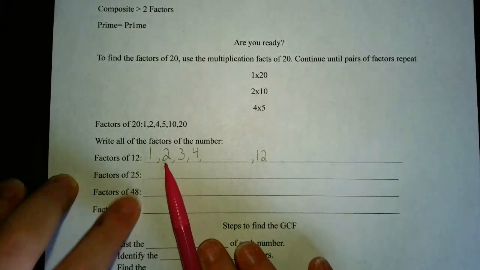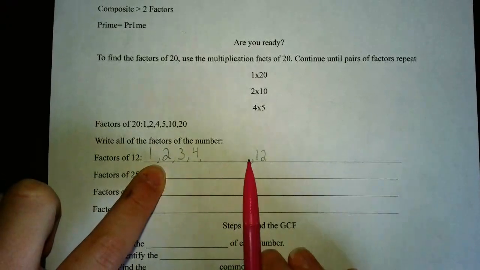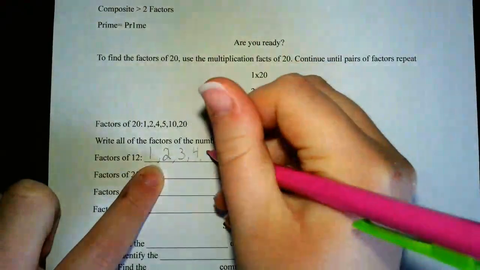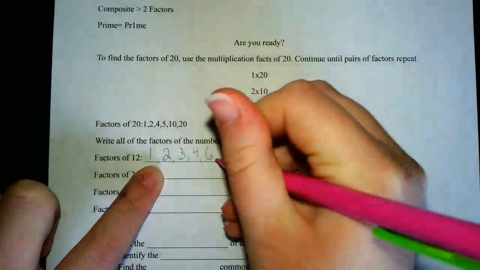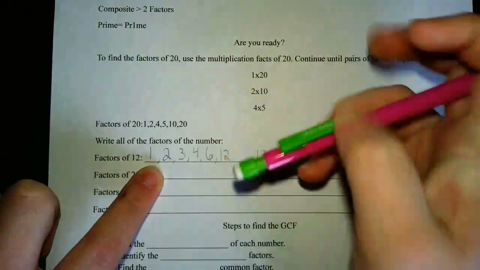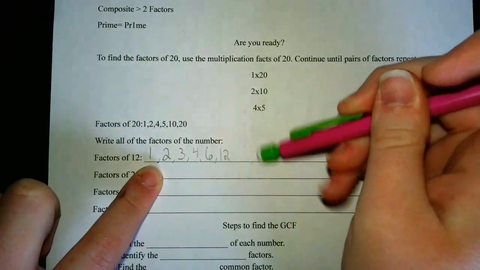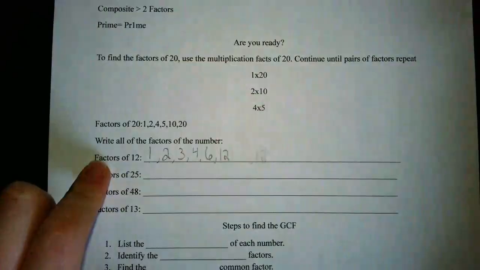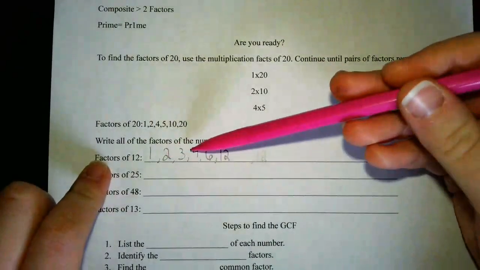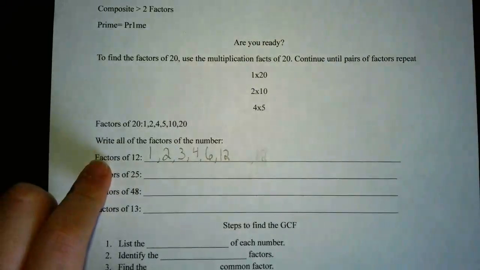So then you just have to fill in the blanks. 2 times what did we say gives you 12? 6. So you write the 6 after the 4. You can refix that if you want it to be closer together. Get rid of that 12. It does not matter. So the factors of 12 are 1, 2, 3, 4, 6, and 12.